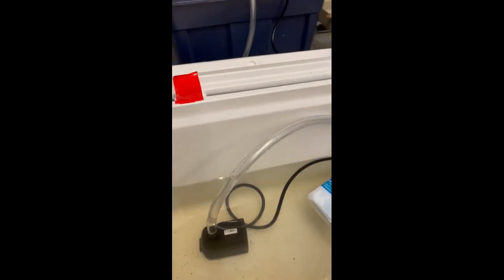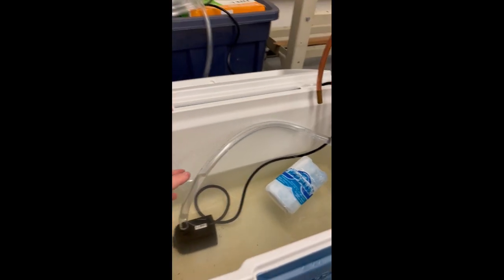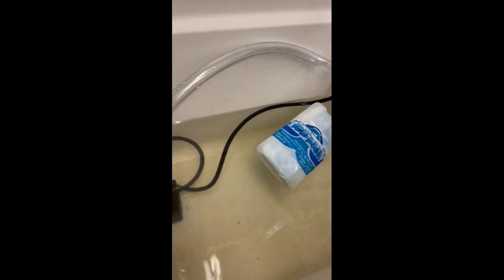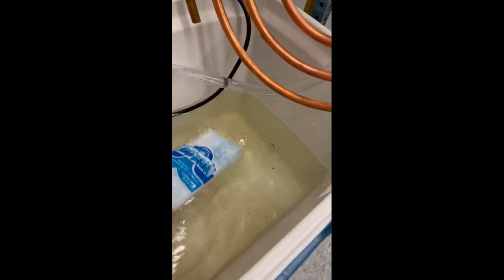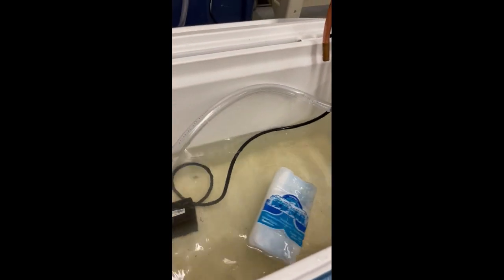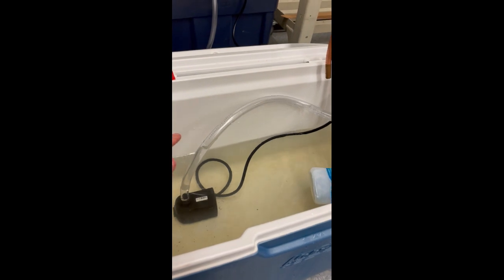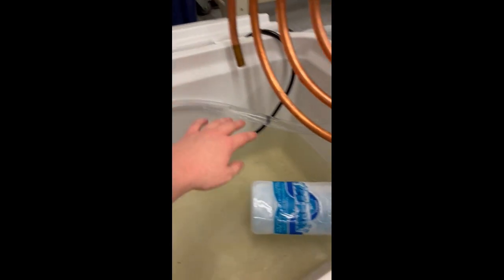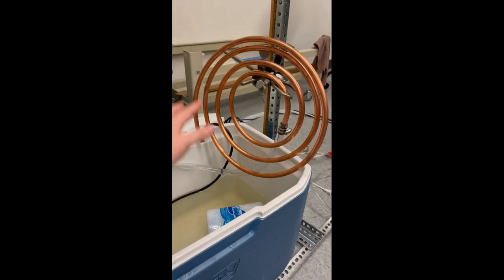So here we have our submersible pump, which is going to pump our water, which is supposed to be in an ice bath. The ice melted rather quickly, and so I got an ice pack from the faculty lounge, and that's what we're going to go with. So we're going to pretend this is all at 0 degrees Celsius, and we go up through this pipe, and then we go into our main air conditioner area.